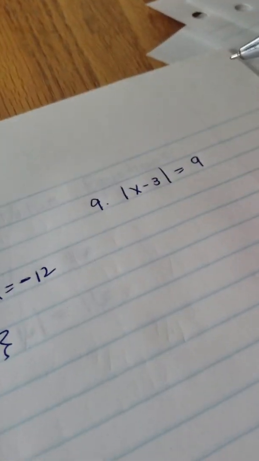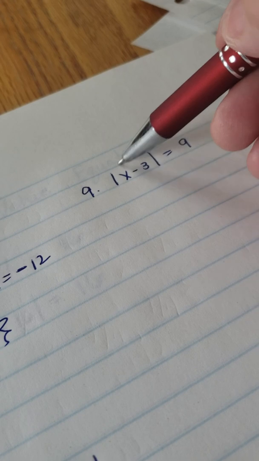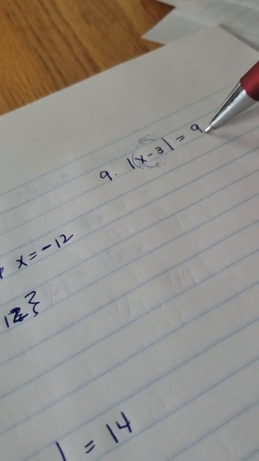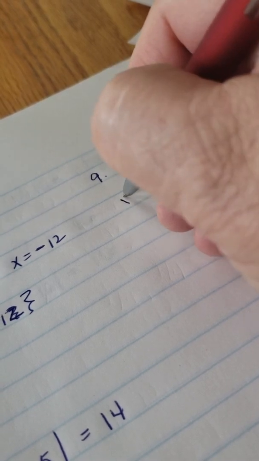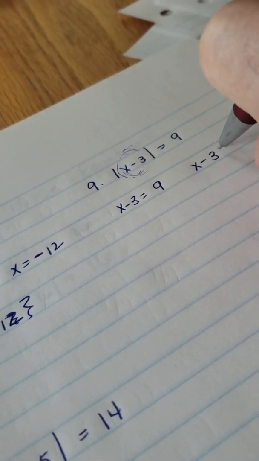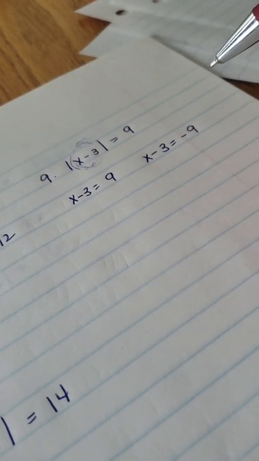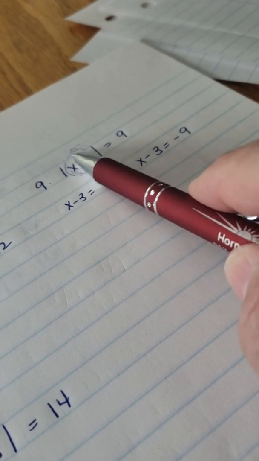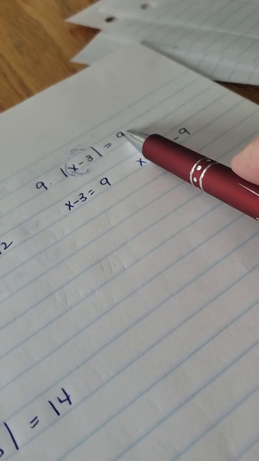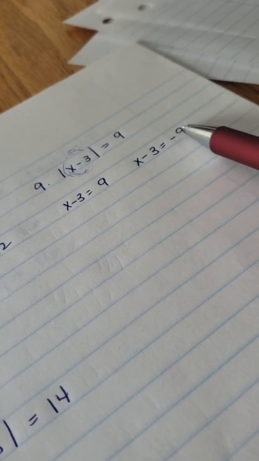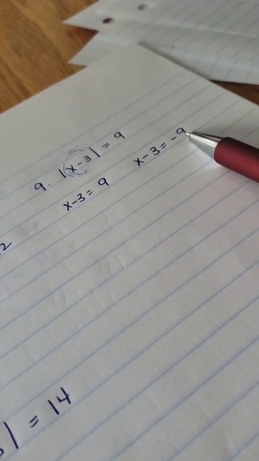All right, let's go to number 9. So the absolute value of something is 9. Well, what could that something be? That something could be 9, or it could be negative 9. So what I'm doing is taking what's in the absolute value symbol, making it equal to the positive of that number, and making it equal to the negative of that number.